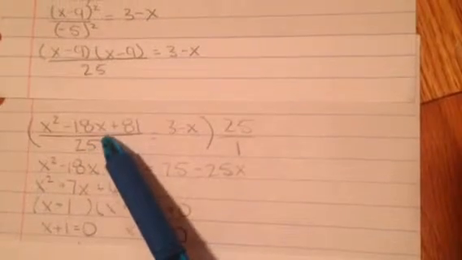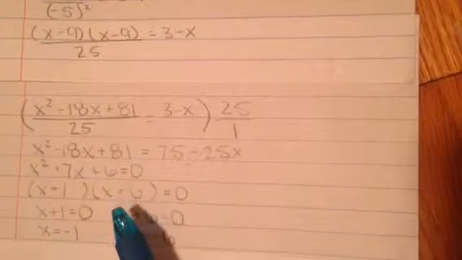So then we have 3 minus x equals the square root of x minus 9 over the square root of negative 5. And when you simplify that, you get x minus 9 times x minus 9 over 25 equals 3 minus x. So we multiplied by 25 to get rid of this fraction, and we got x squared plus 7x plus 6 equals 0 once you simplify the equation.